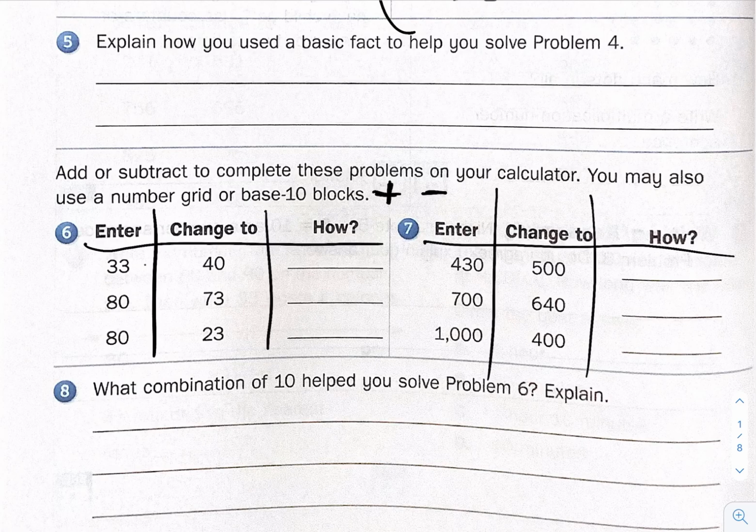And then number 8, what combination of 10 helped you to solve problem 6? Combinations of 10, remember, are pairs of numbers that go together to make 10.